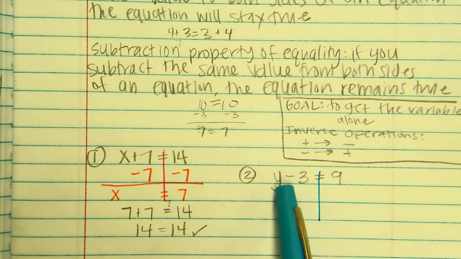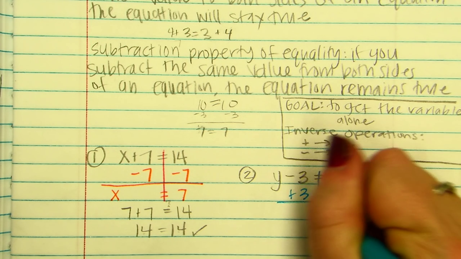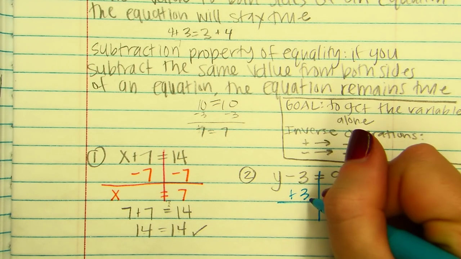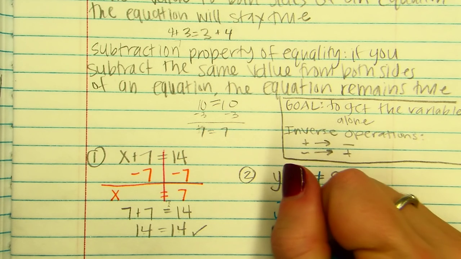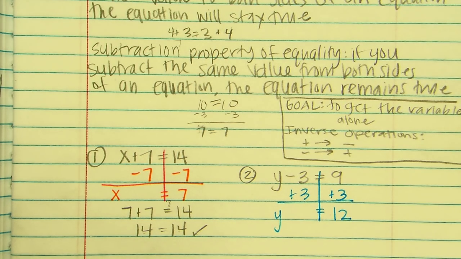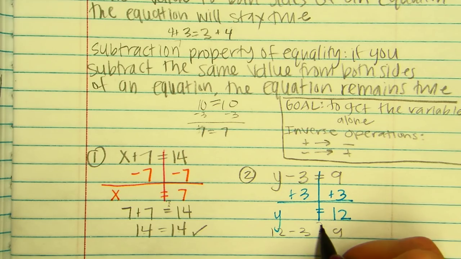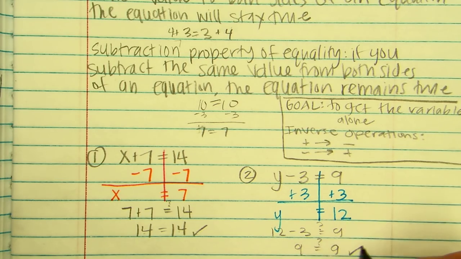So if we want to get y by itself, and they did y minus 3, we want to do the opposite and do y plus 3. Negative 3 plus 3 is 0, so I have y equals 9 plus 3, which is 12. Then I should check my work, so I'm going to replace the y with 12 and see: is 12 minus 3 equal to 9? 12 minus 3 is 9. Does 9 equal 9? Yes, it does.